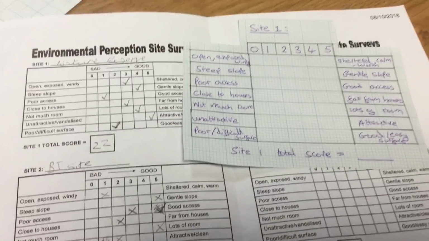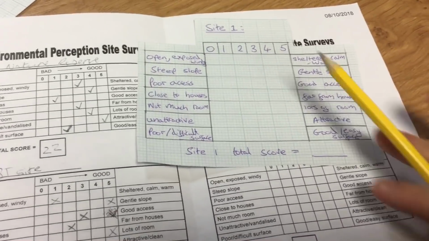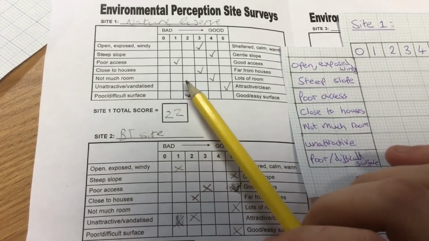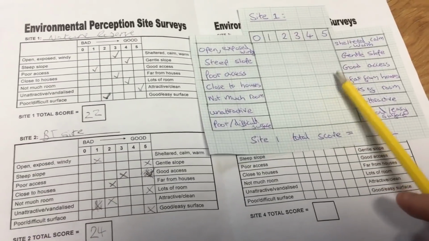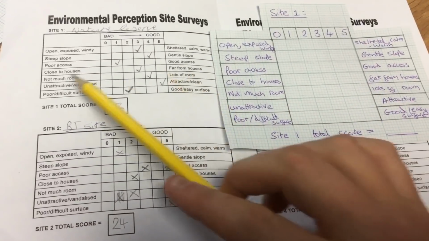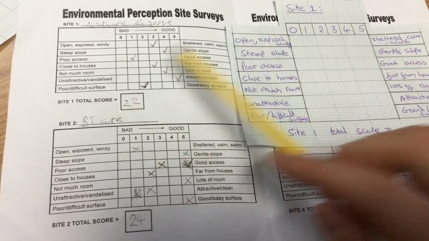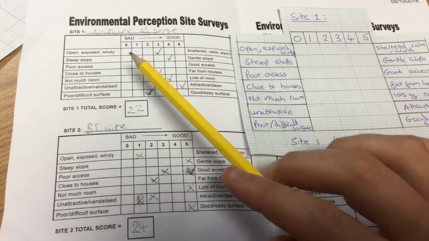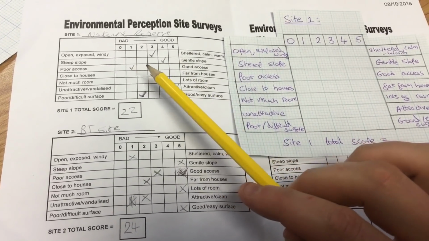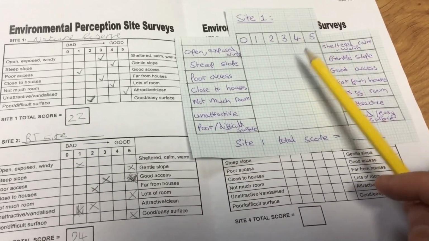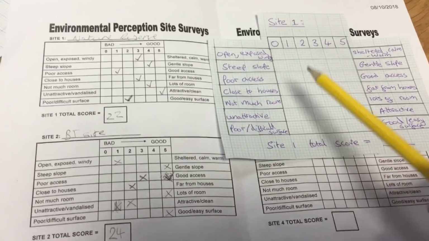Right then, so I made the first one really easy for you because you've got this template here. What you're going to need to do is look at your table for the first site and you'll notice your template for the graph looks very similar. We've got the same categories here and here. All you're going to do is look at the score you gave the site for each category and put a cross on your template in the relevant place.